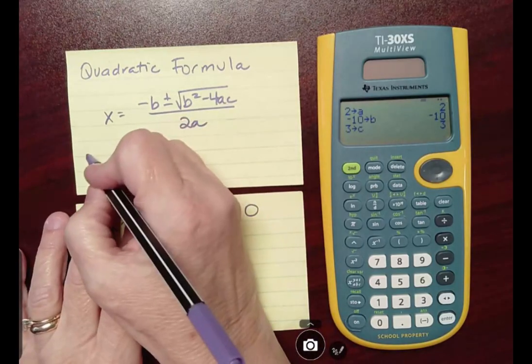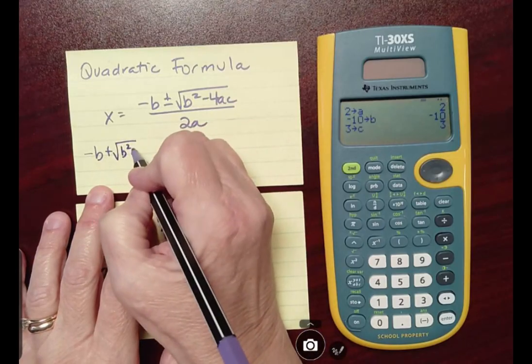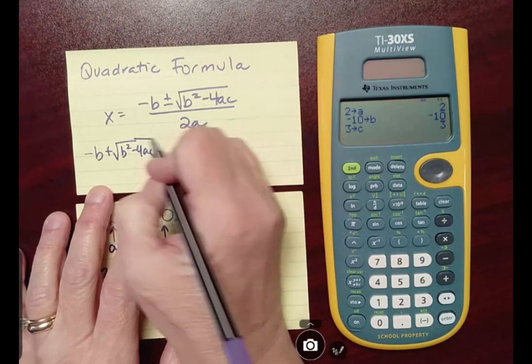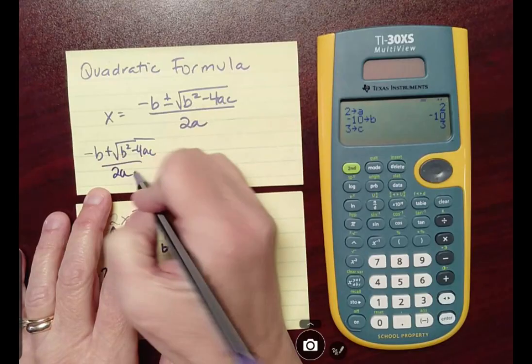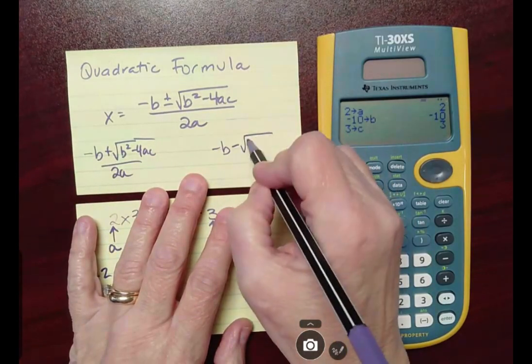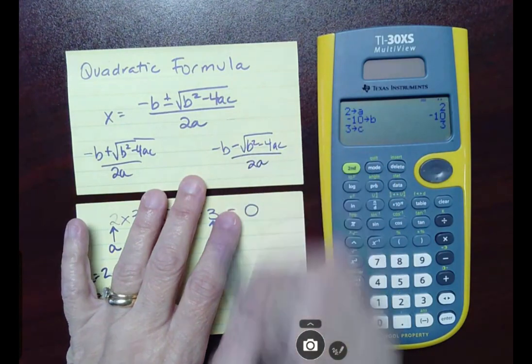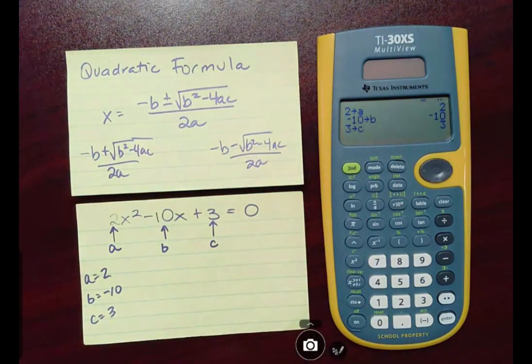If I do -b plus the square root of b squared minus 4ac over 2a, that gives me one answer. -b minus the square root of b squared minus 4ac over 2a, that gives me the other answer. So we're going to type it in twice. Actually, we're going to type it in once, and then we're going to edit the formula to change it to the other one. So let's go with this one first.